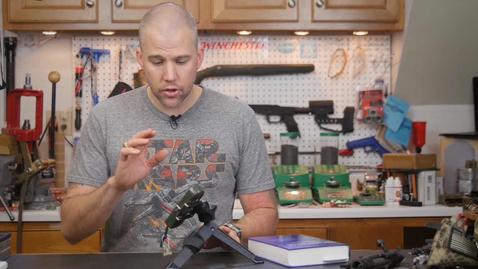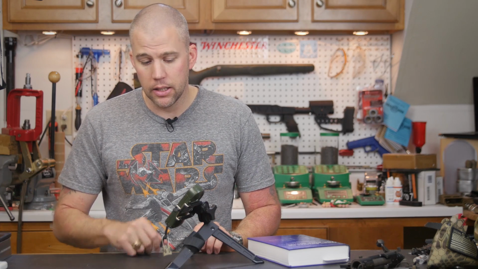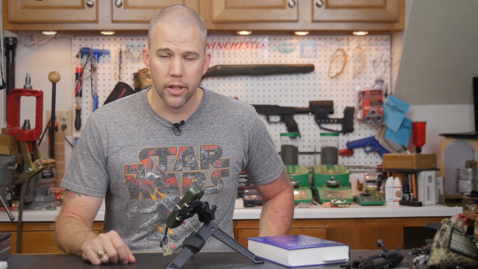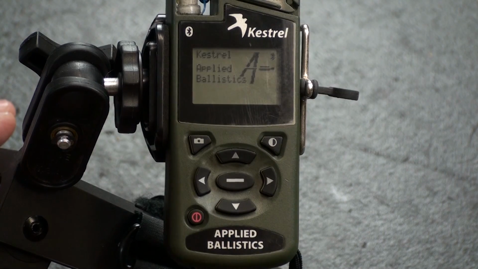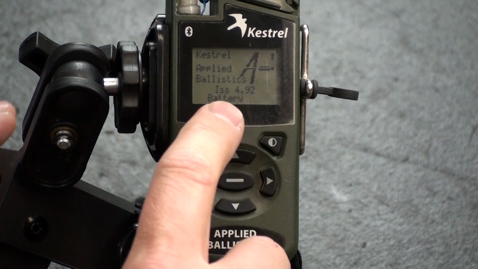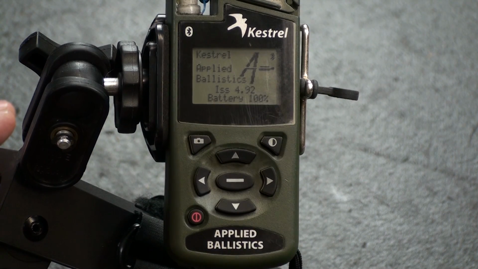Now let's get into actually how to dial this stuff in to our ballistic calculator here. The first thing that we're going to do is power our unit on, and it will go through its startup screen. You see 4.92 is the firmware, and it gives you a battery status.